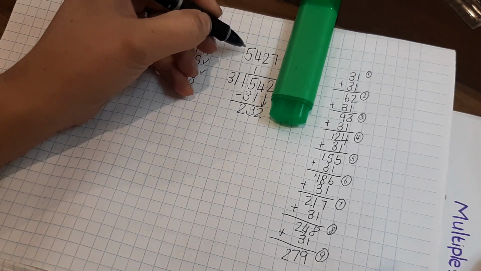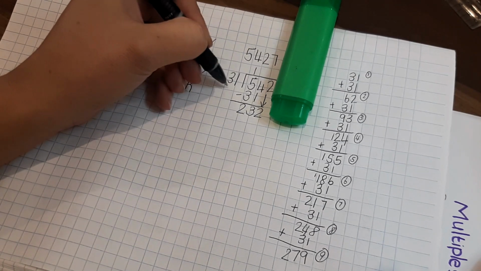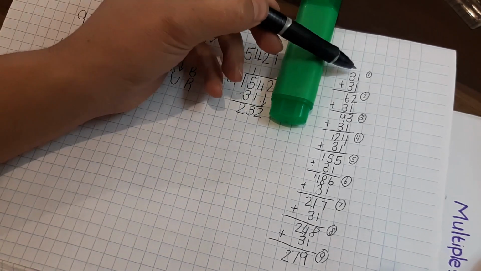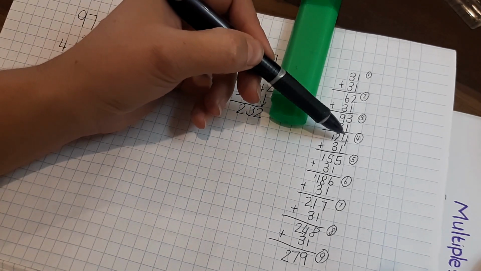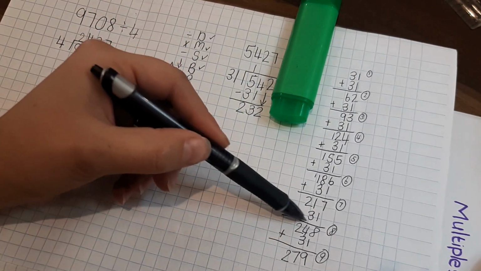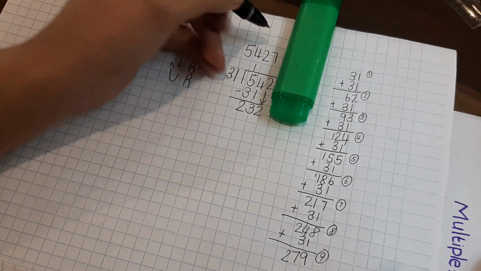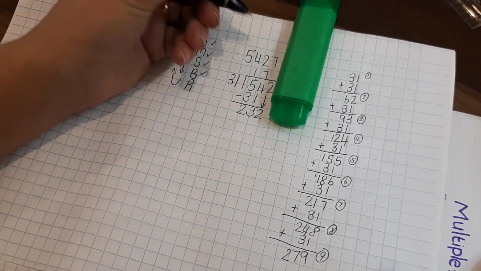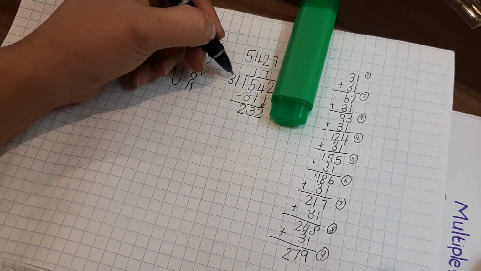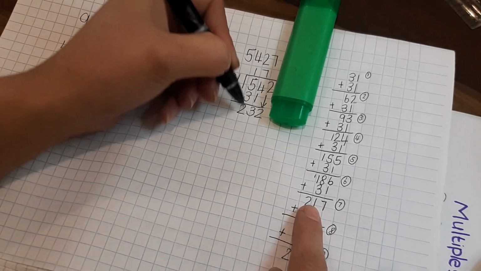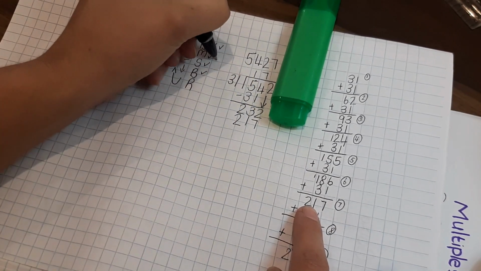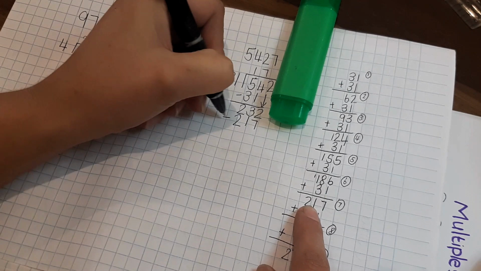I ask myself, can 31 go into 232? Yes, so I go see 1, 2, 3, 4, 5, 6, 7, 8. Nope, 8 is too many times, so only 7 times. That's my division step done. 7 times 31 is 217. Multiplication step done.